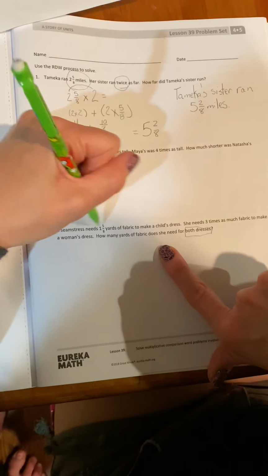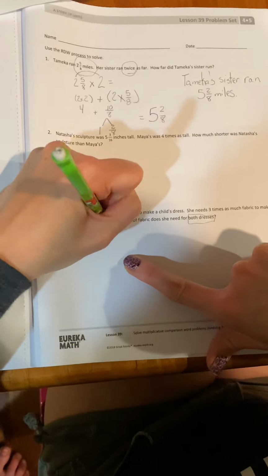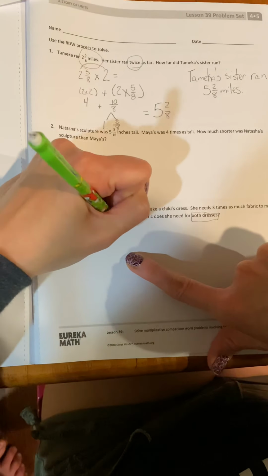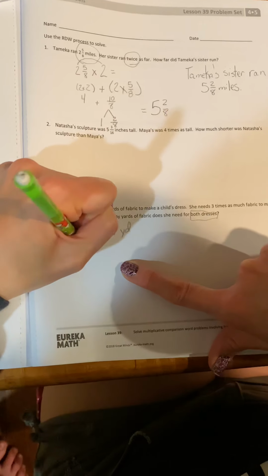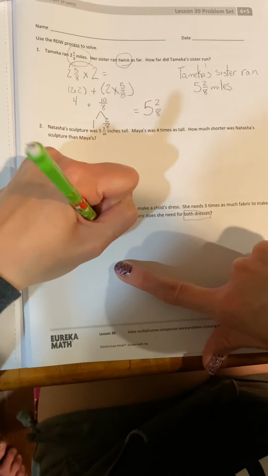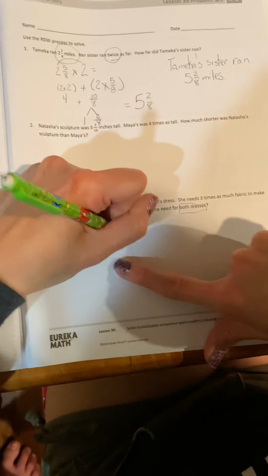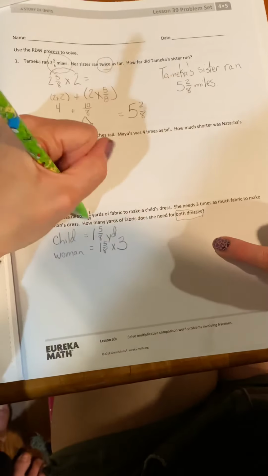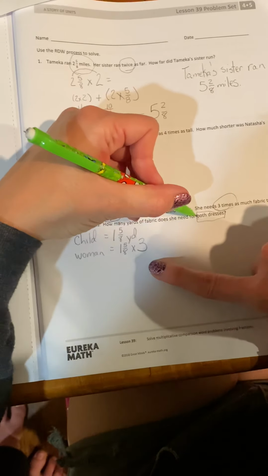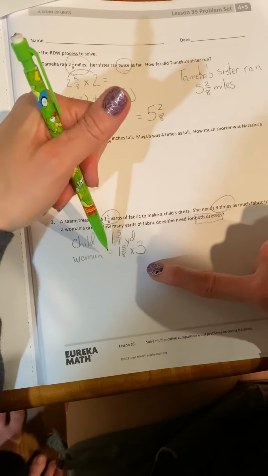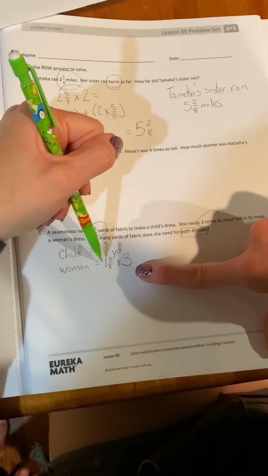This is key here. So for a child, she needs 1 5/8 yard. For a woman, she needs 1 5/8 times 3. And I need, so here's my key information, both dresses. And so many times what we do is we just find the woman and then we think we're done. But that's not where our computation ends.